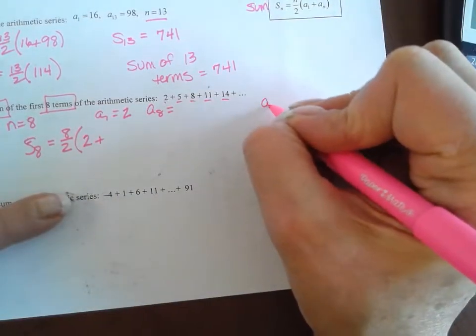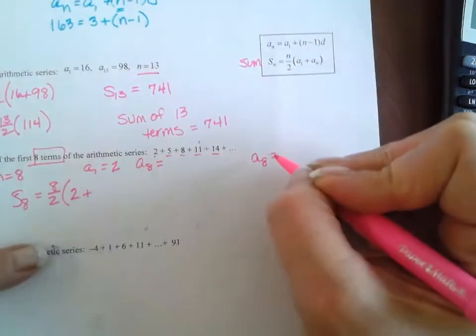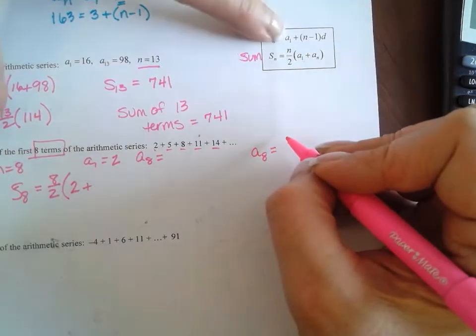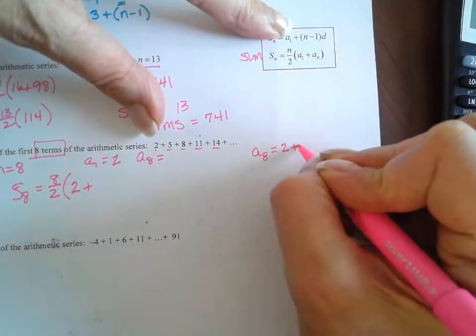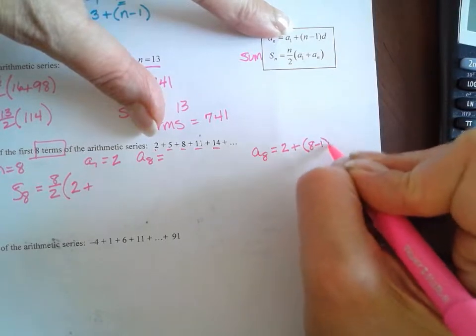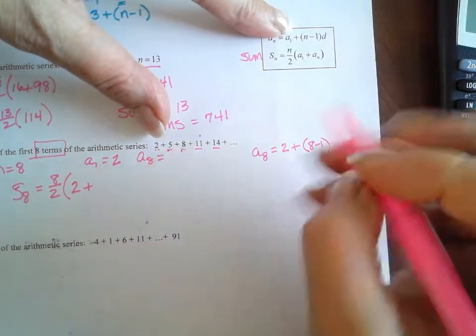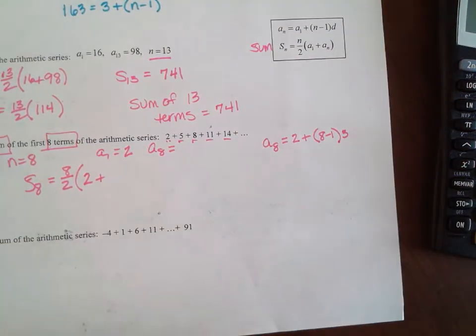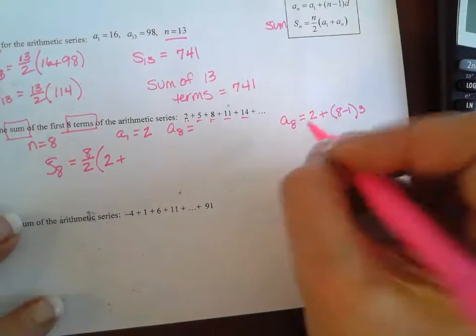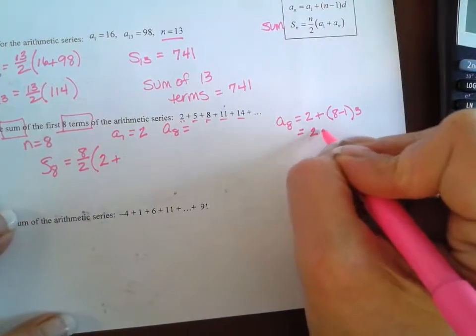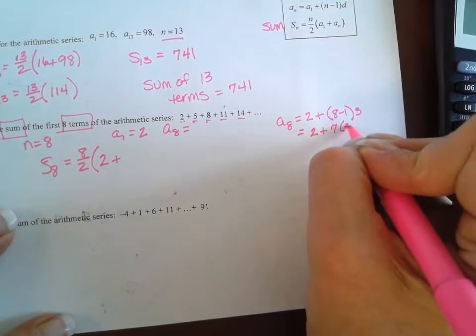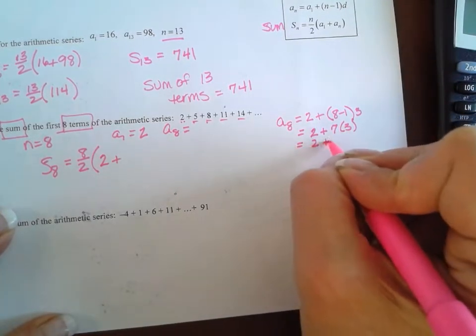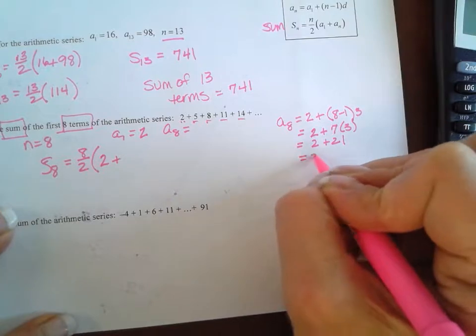So I'm going to find a sub 8 is equal to a1, which is 2, plus my 8 minus 1, and my common difference is 3. So 2 plus 7 times 3 is 21 and 2, so that's 23.